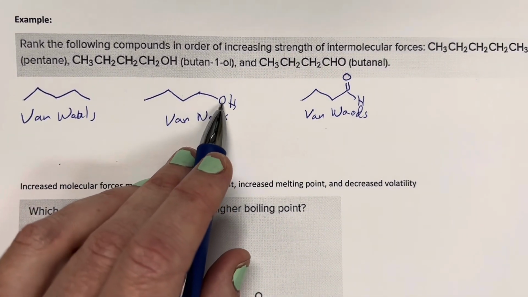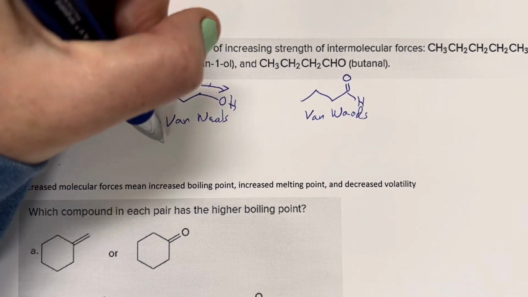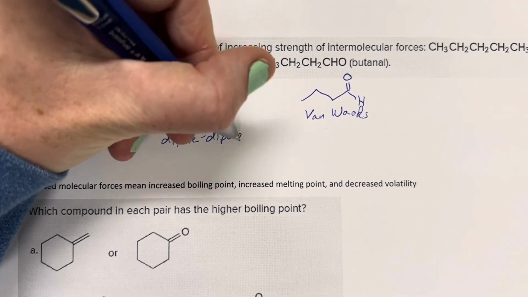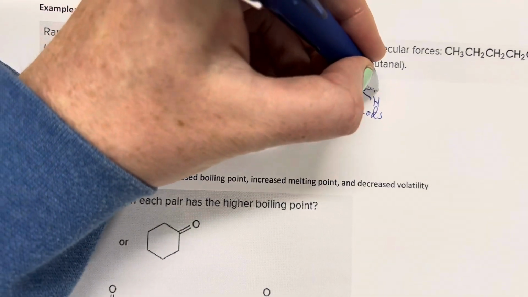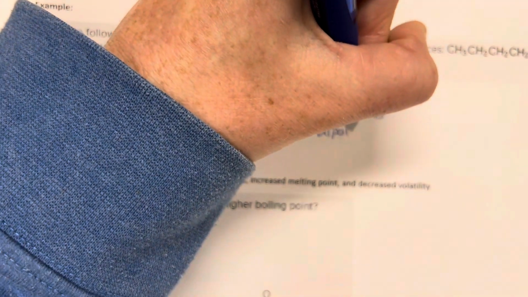This one has an oxygen to a hydrogen. What that means is that electrons are going this way. This sucker's polar, and this is dipole. This one also has electrons moving up that way. This is also dipole.